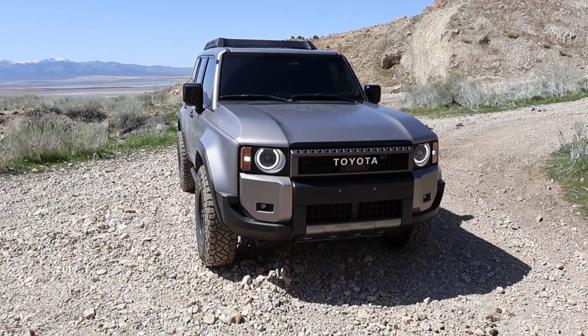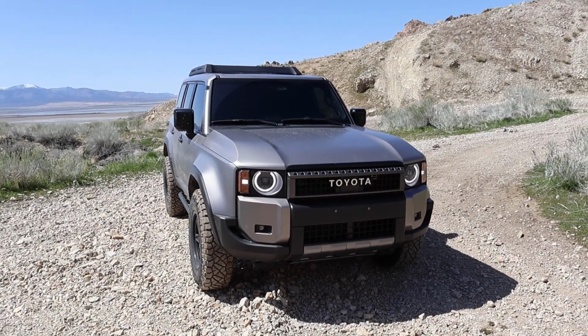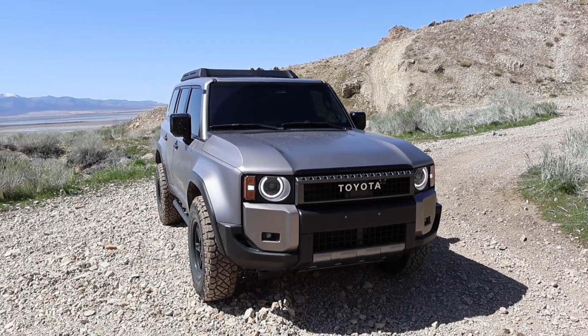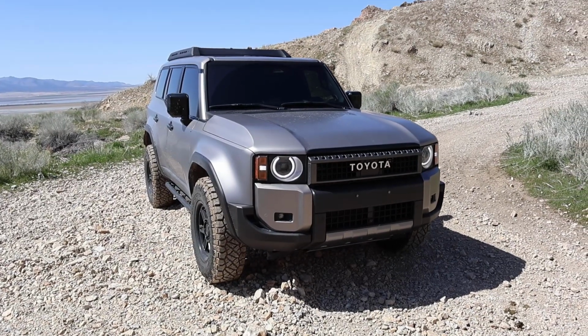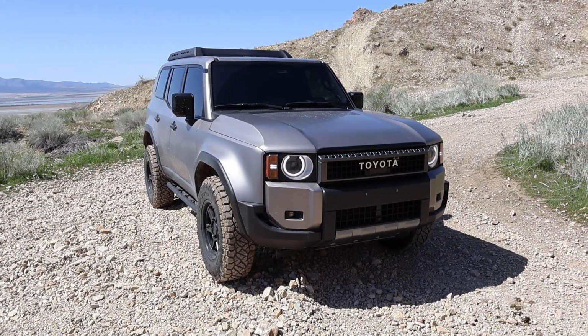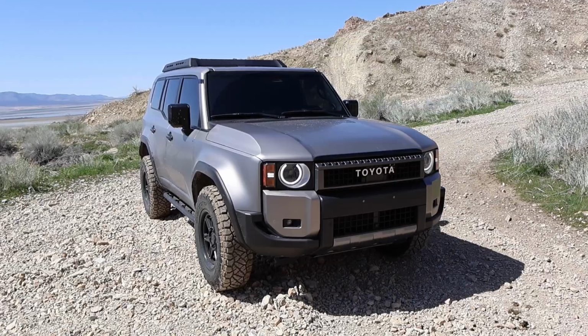Now I'm going to be using my new 250 Land Cruiser to demonstrate everything. This has Toyota's newest crawl control system. It's got multi-terrain select, and it even has a center and a rear locking differential. But the biggest thing is it's got the new computer tech.